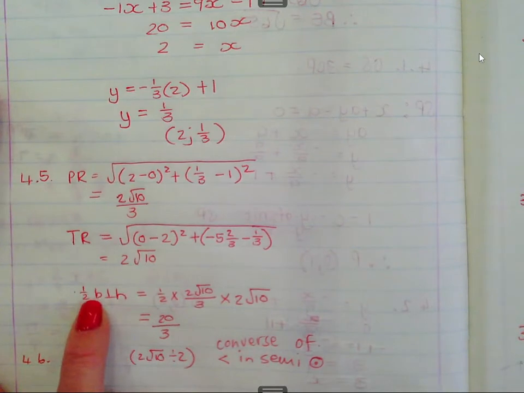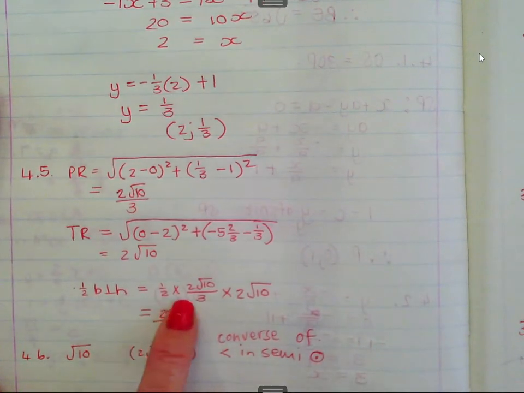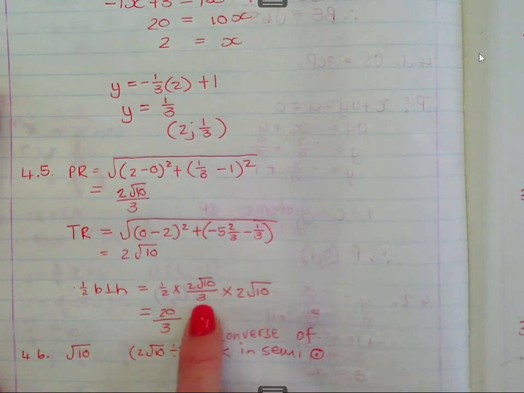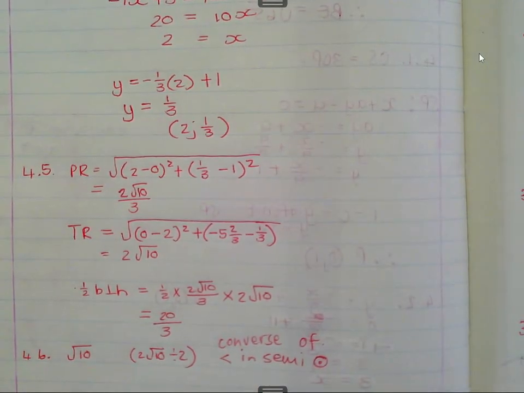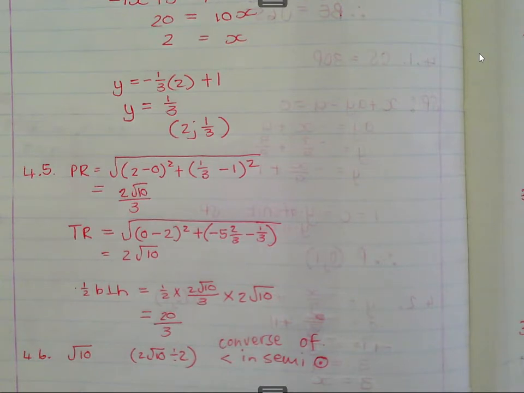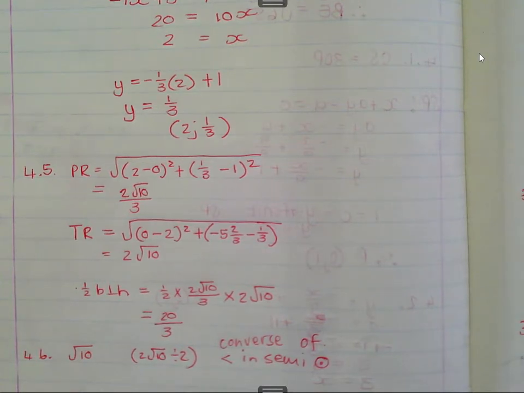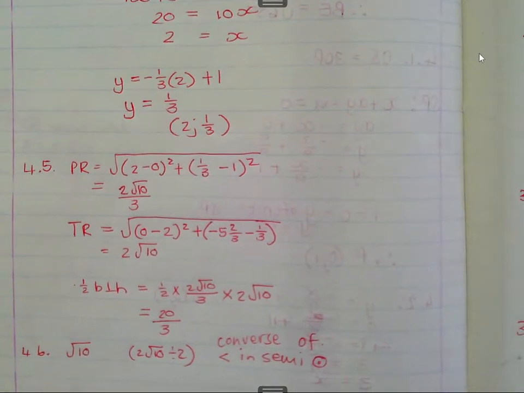Alright, and now it's a half times base times perpendicular height. It's a half times 2 root 10 over 3 times 2 root 10. Then you get 20 over 3. And then you can also add the units squared.